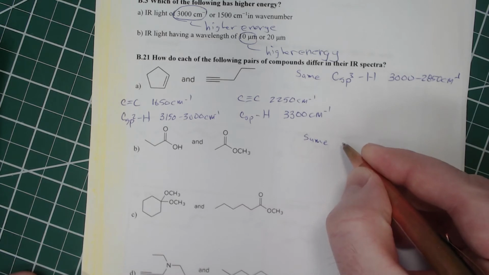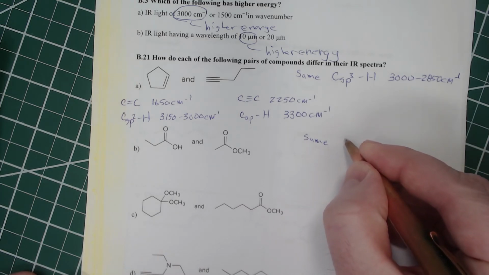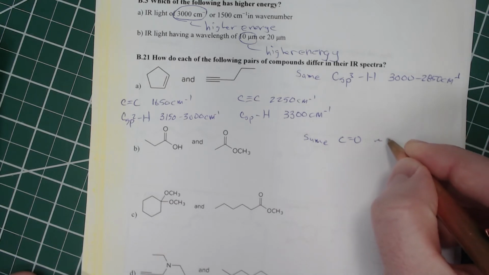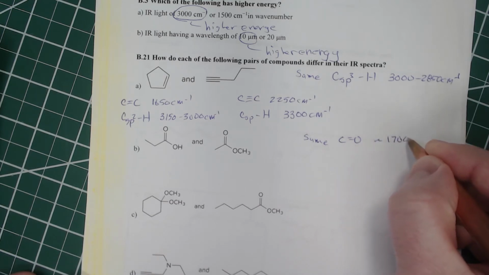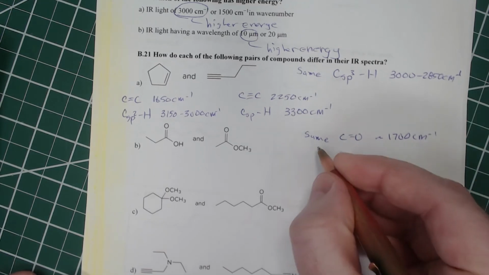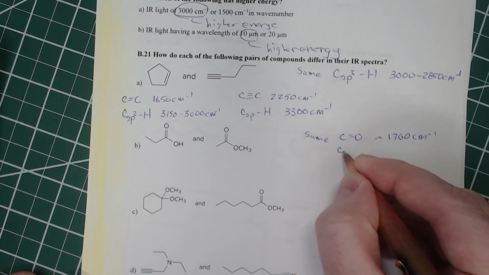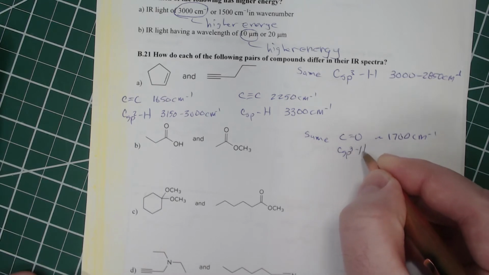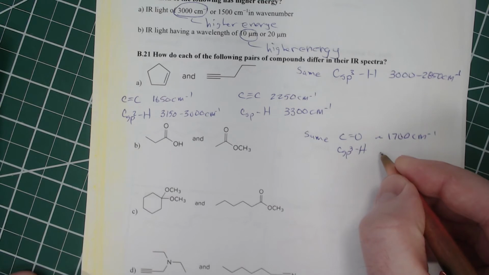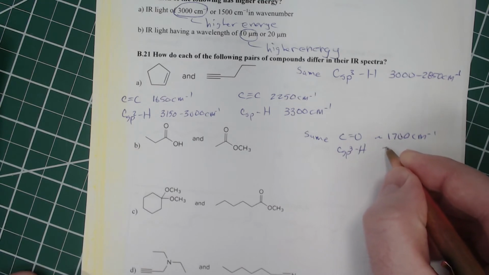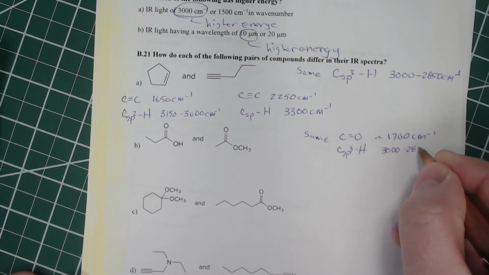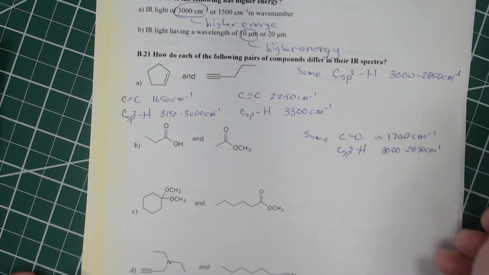So the same for both of these, they're both going to have a carbon-oxygen double bond, which is at about 1,700 reciprocal centimeters. And they will both have carbon sp3 hydrogens, right? Because there's a methyl and ethyl, all right? And those are going to be, again, at 3,000 to 2,850 reciprocal centimeters.